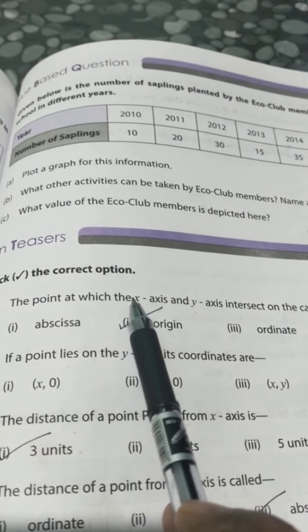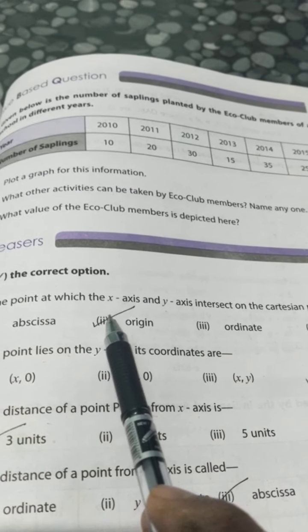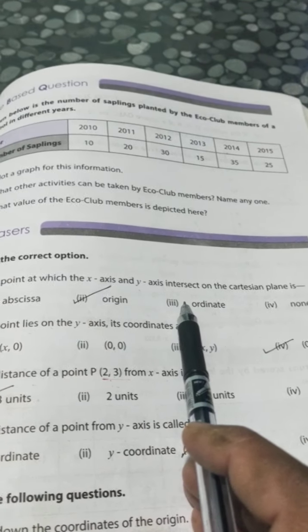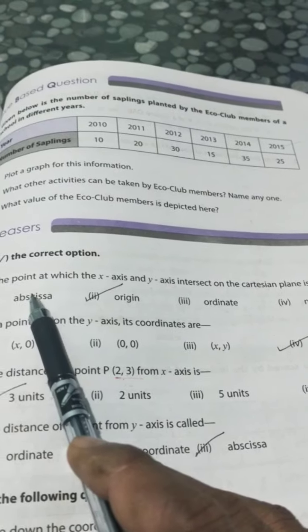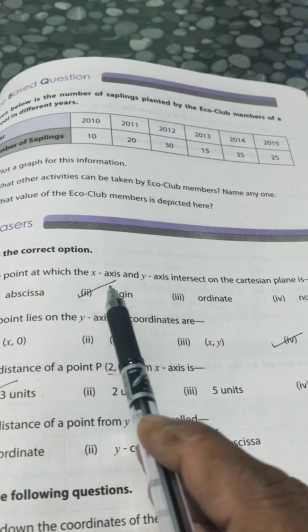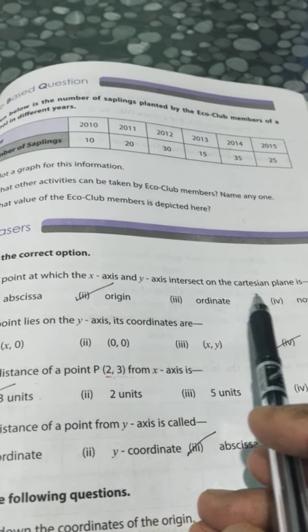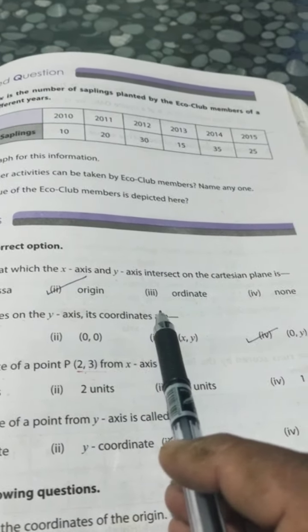Take the correct option. The point at which the x-axis and y-axis intersect on the Cartesian plane is: abscissa, origin, ordinate, or none of these.